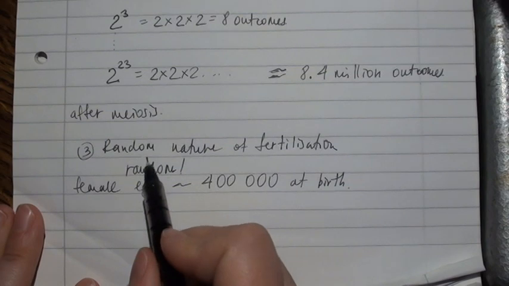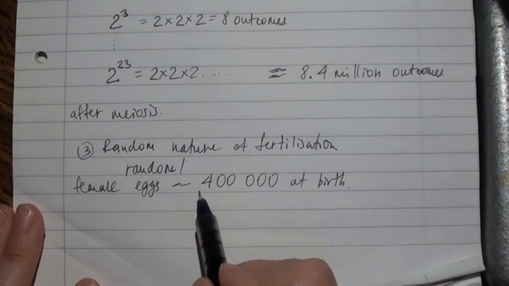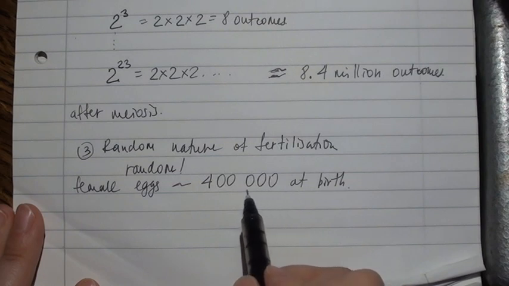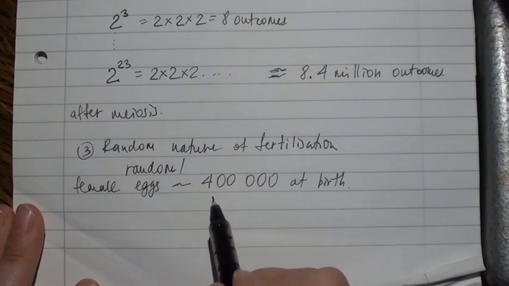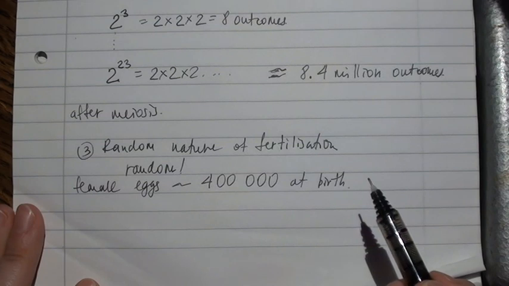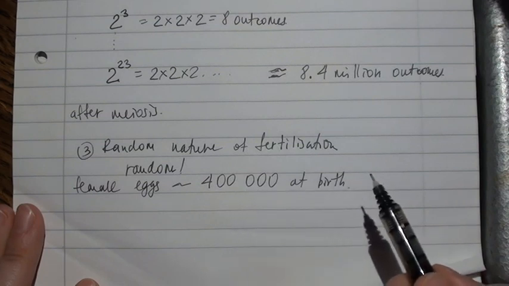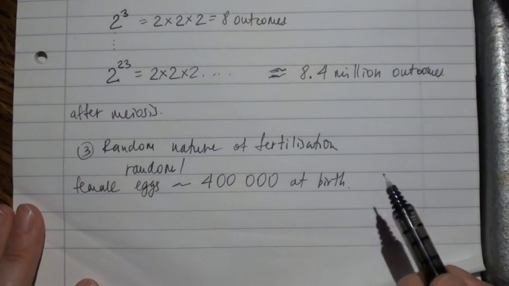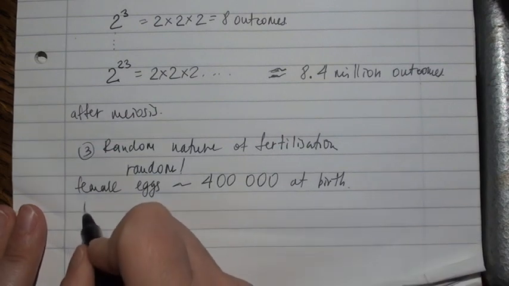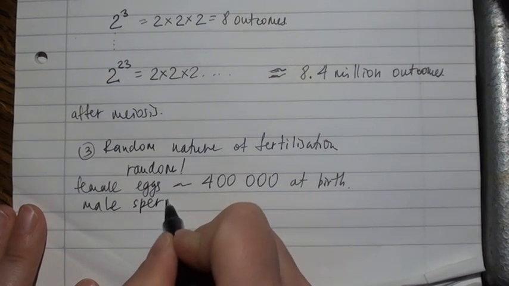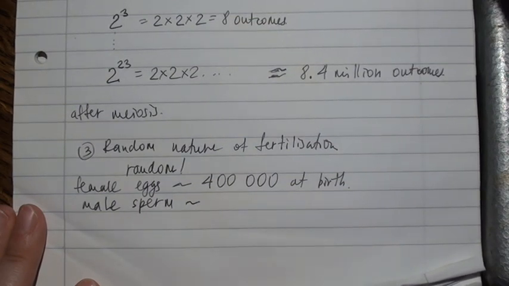What random nature of fertilization says is that you cannot predict which particular egg out of that selection of 400,000 is going to get released, and which particular egg is going to be successful in potentially producing a baby. Now, for a male, this number is even more staggering.